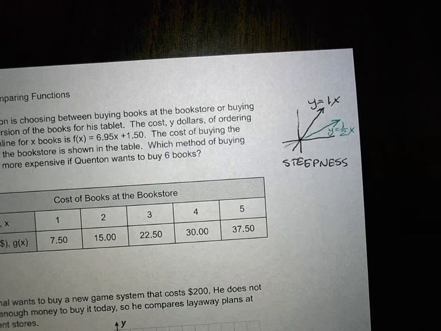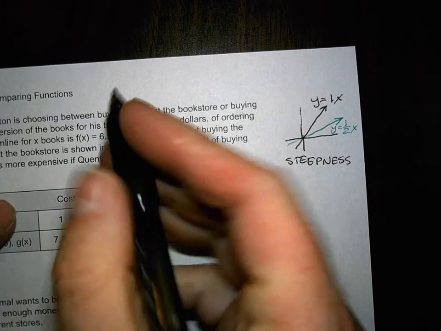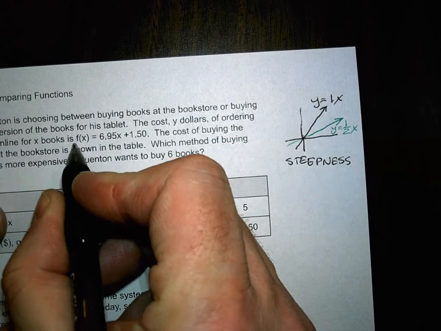Okay, so let's look at a problem that deals with comparing functions. This one says Quentin is choosing between buying books at the bookstore or buying the online version for his tablet. Common college problem. The cost of Y dollars, that's the output, right? That's the total cost. That's what you get out of it. Of ordering books online for X books is f of x equals 6.95x plus 150.